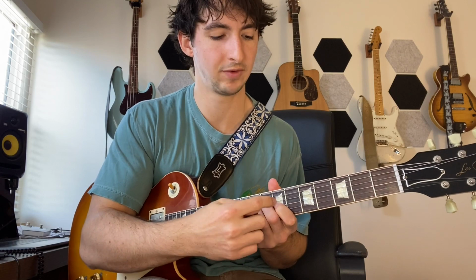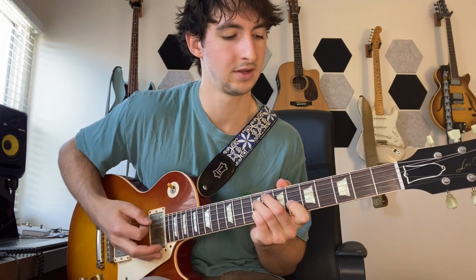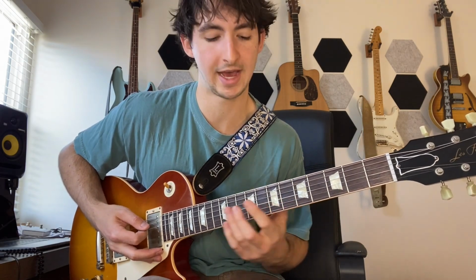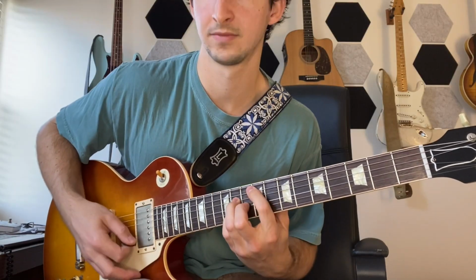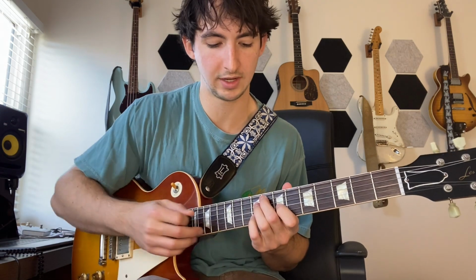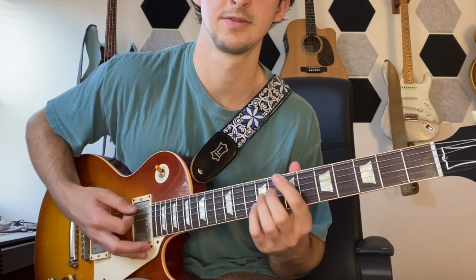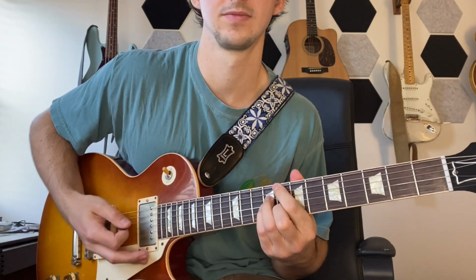So this one here, the D, if we move that down to a D flat, that gives us a D flat 7, which is the 5 chord of G flat. If we move that note back up, that's like a D flat 7 flat 9. Works just the same. The very last one here, A flat, if we move that down a half step to G, that gives us a G7. G7 is the 5 chord of C. So if we move that note back up to A flat, it's like a G7 flat 9. Works just the same again.